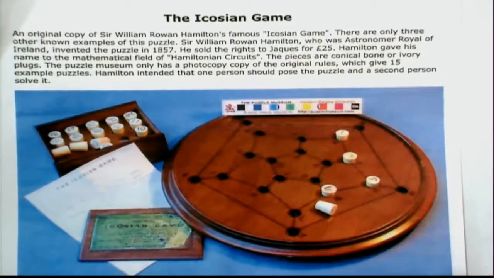video, and he made up something called the Icosian game, and here's a picture of one of the 4 known examples of the Icosian game. Hamilton sold the rights to this puzzle for 25 pounds, and I don't think very many were sold because otherwise there would be more copies available today. But so Hamilton got his thing out of it. But anyway, it's a beautiful thing.